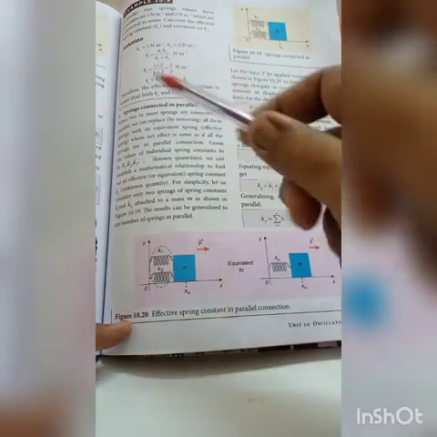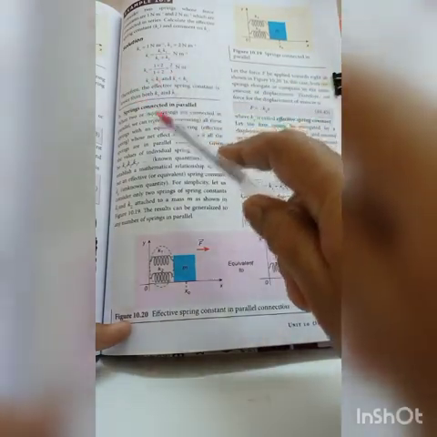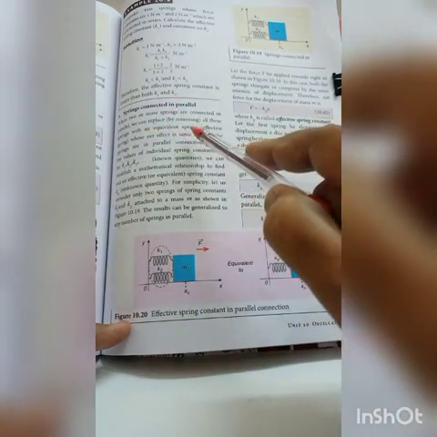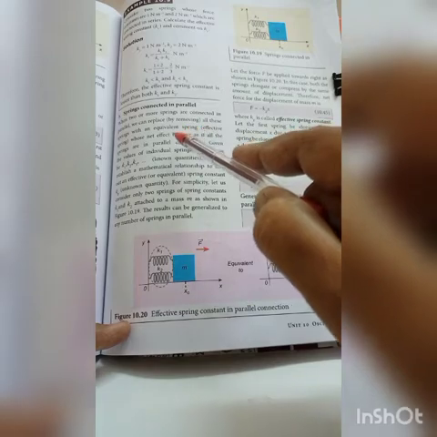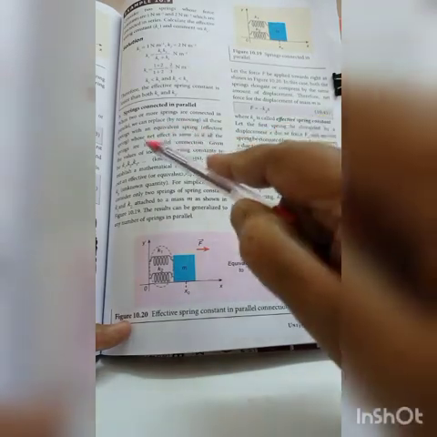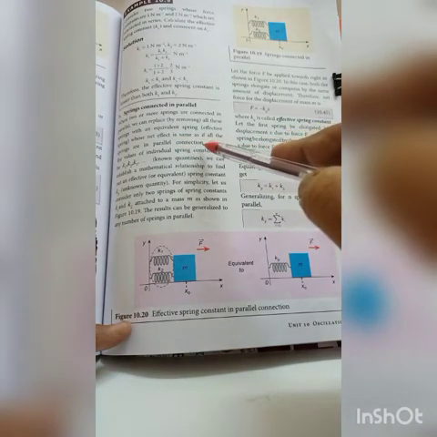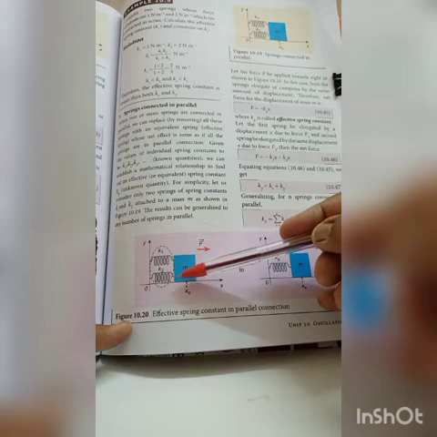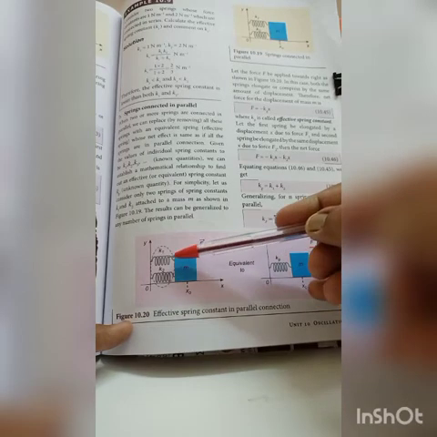Next, springs connected in parallel. When two or more springs are connected in parallel, we can replace all the springs with an equivalent spring factor or effective spring factor whose net effect is the same as if all the springs are in parallel connection. Consider two springs having stiffness constants K1 and K2.